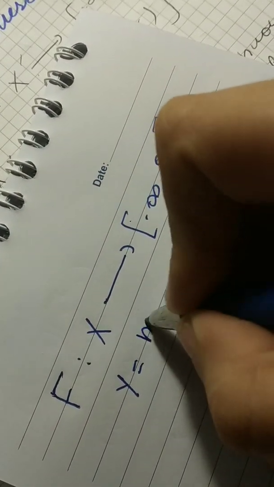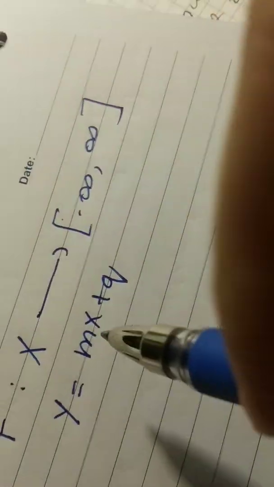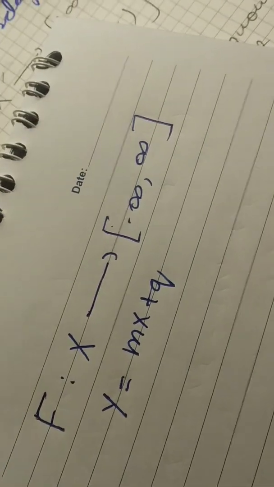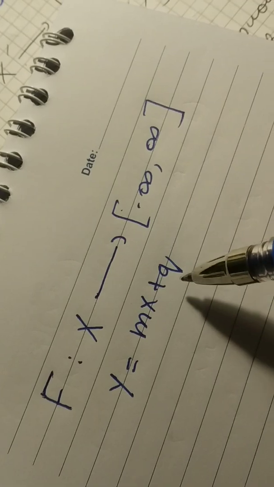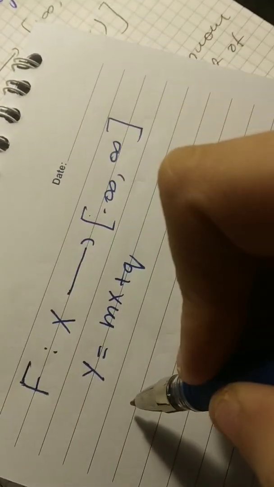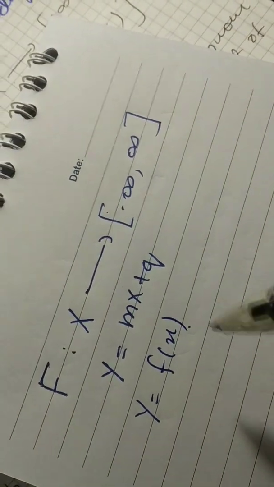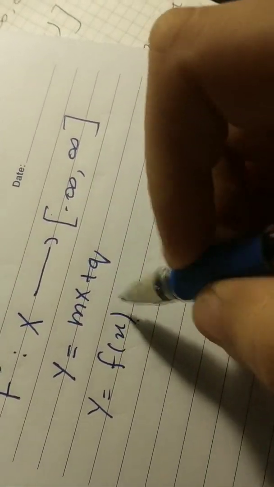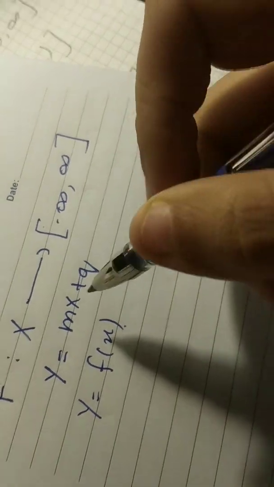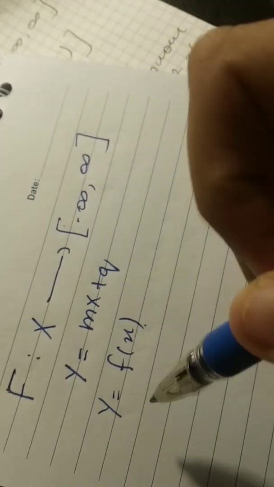y-intercept mx plus q. You know the definition of y-intercept from the previous classes, and you know that m is the slope and q is some constant. We can also write y is equal to f(x). We can do this for the definition of convex conjugate. It's an easy thing to give the definition of convex conjugate.